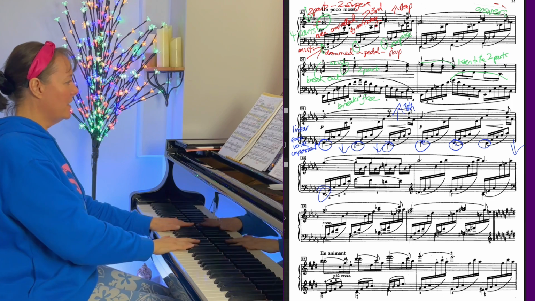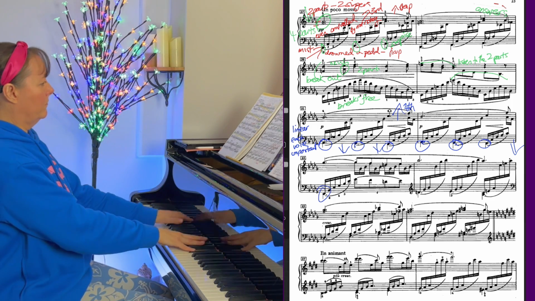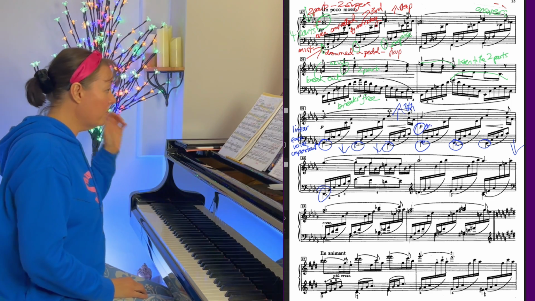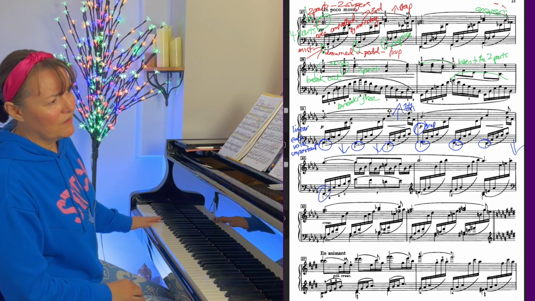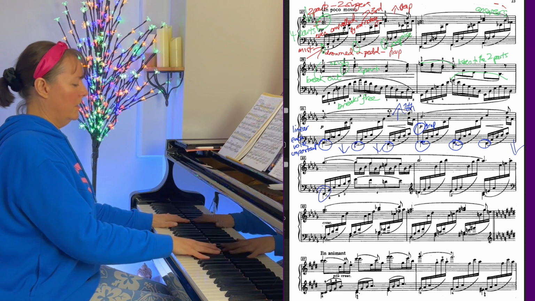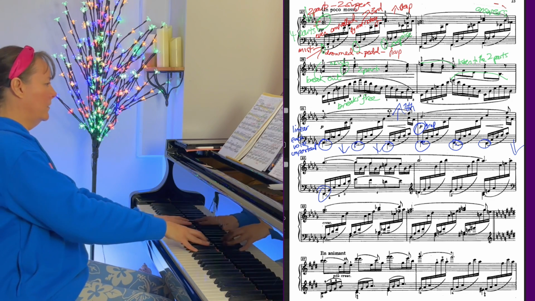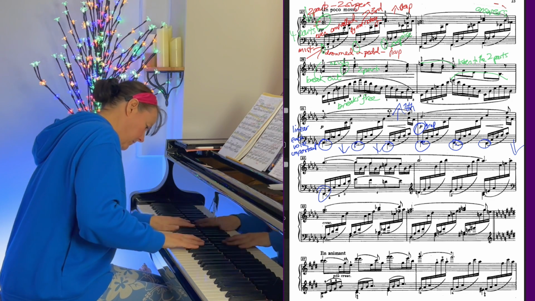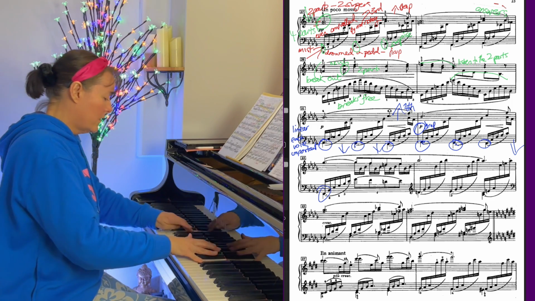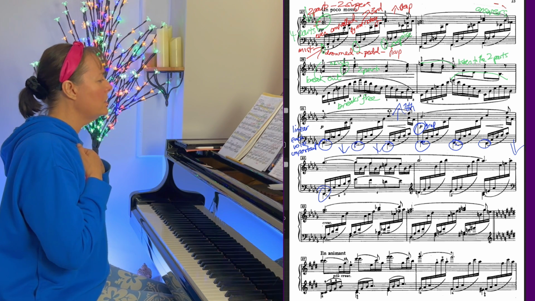subito piano, so let's hear that. And then grow. So our three descending steps break free to E flat. We'll go from 31 up to when we reach the E flat. So that's our first really intense moment.